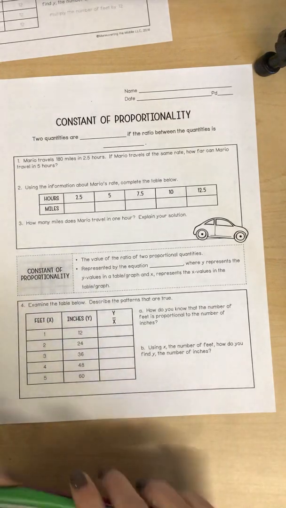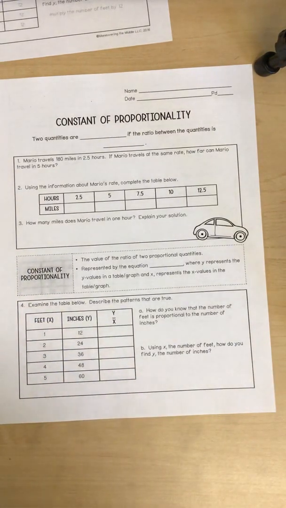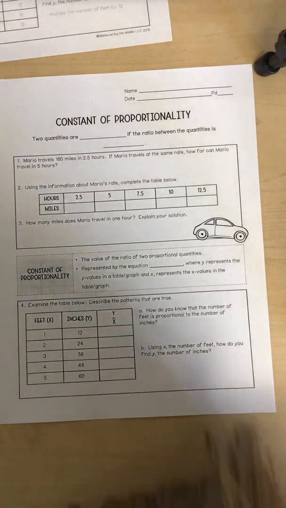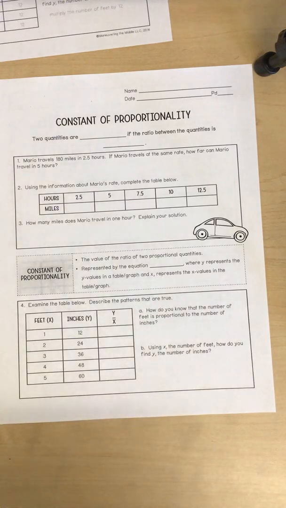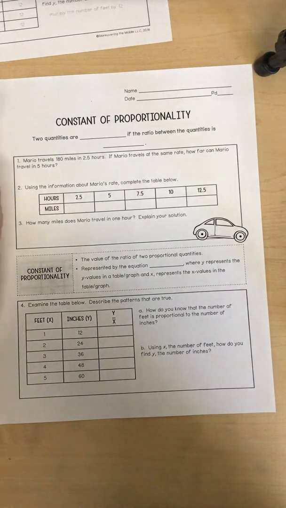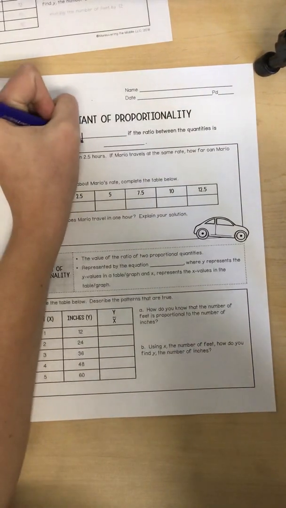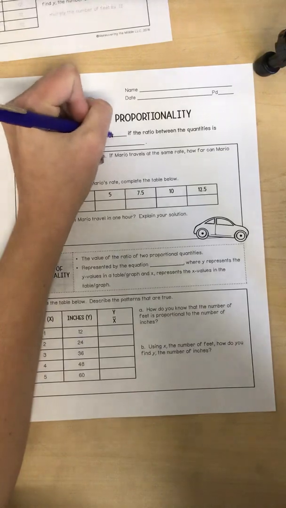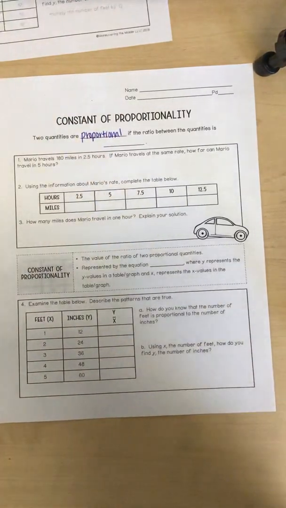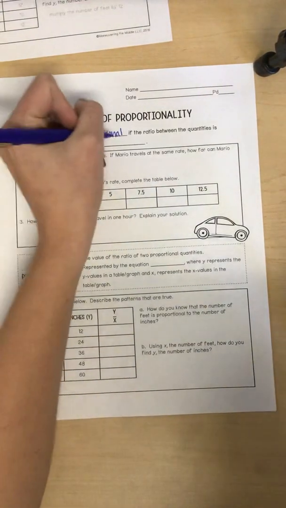Alright, so today we're talking about the constant of proportionality. And if you think about what those words mean, constant would mean consistent, or if something's constantly changing, it's changing the same way, okay? So two quantities are proportional if the ratio between the quantities is equal.